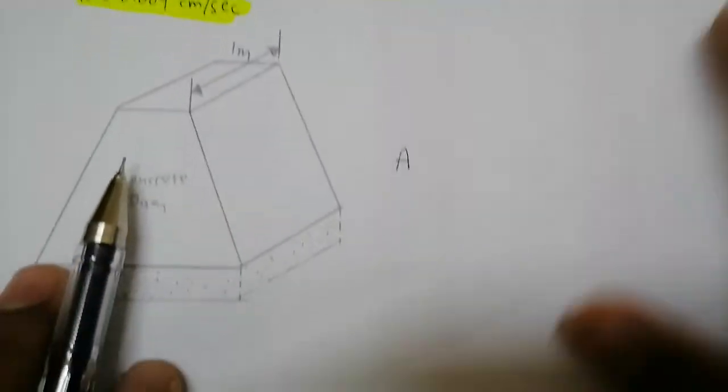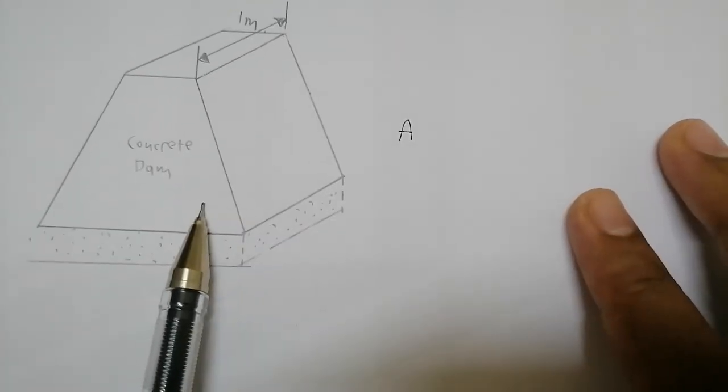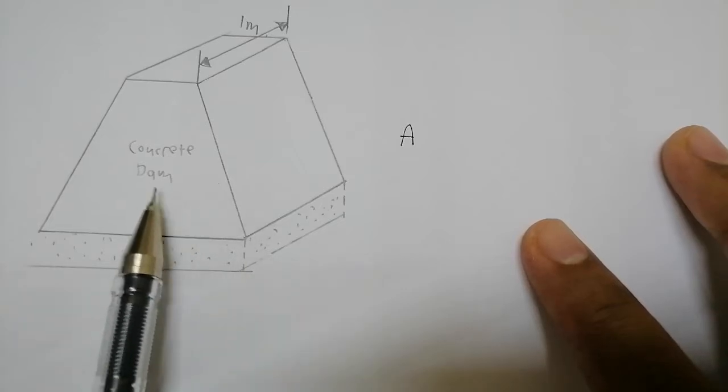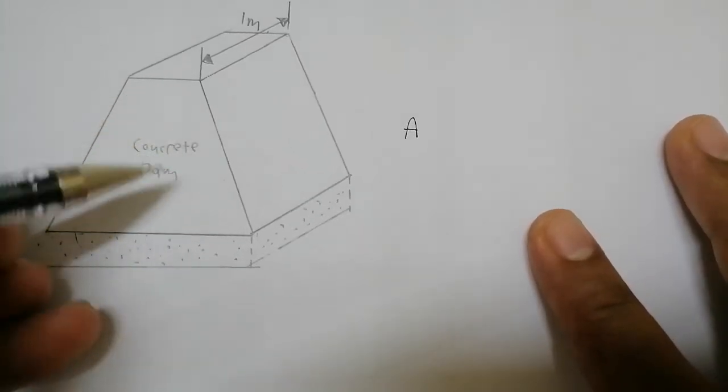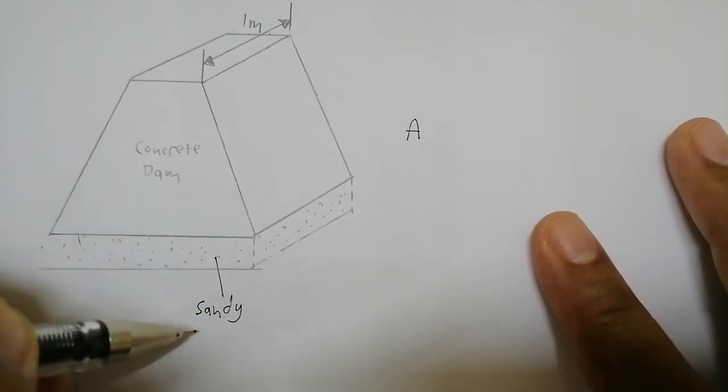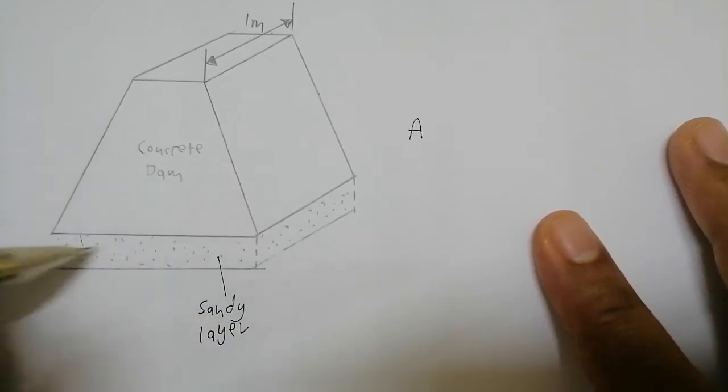All right, to find the A, where is the A actually? Which area? This is the concrete dam, and this is the sandy layer just now, the sandy layer where the seepage occurs.